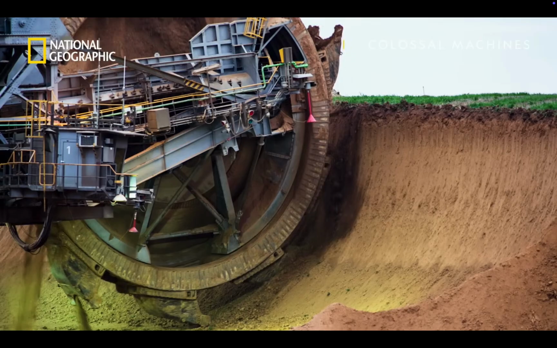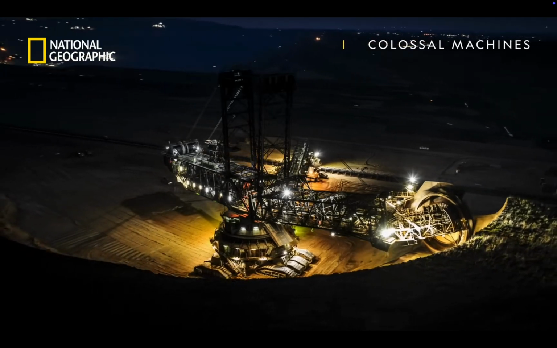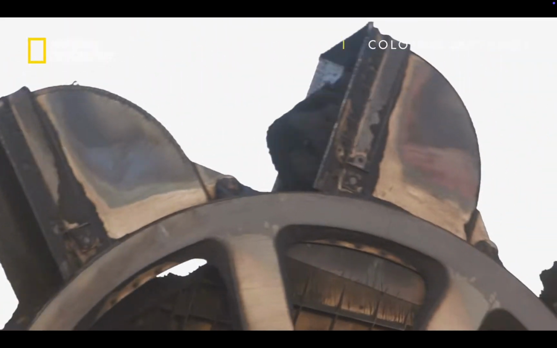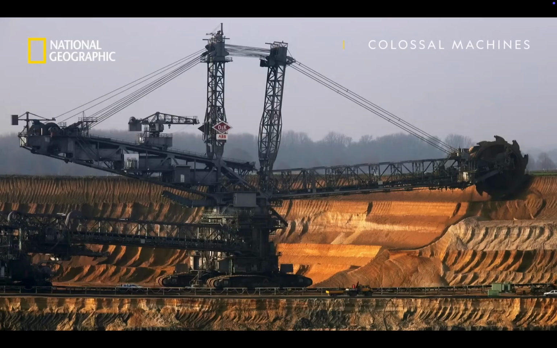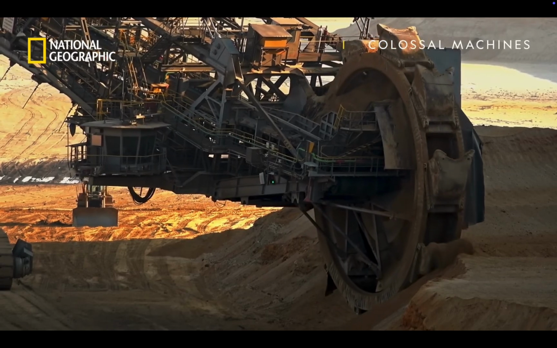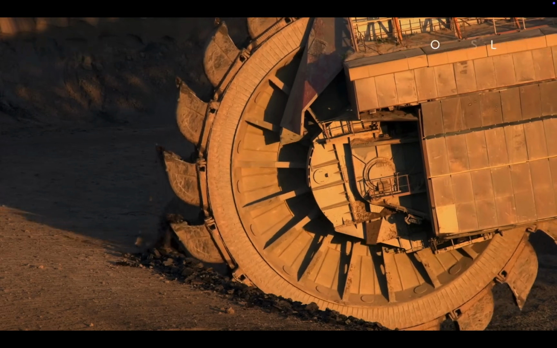BWEs are the key to keeping coal plants fed and running. Without them, entire nations would go dark. Lignite coal, also called brown coal, is the type used in many of these plants. And it is often buried under tons and tons of overburden, such as dirt and rocks. So we need extremely large and powerful machines to remove that overburden.